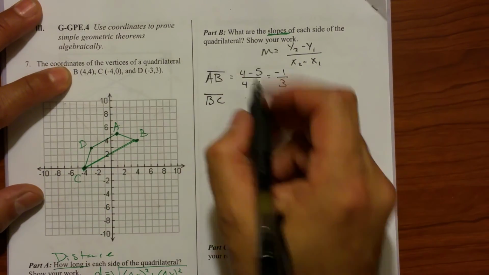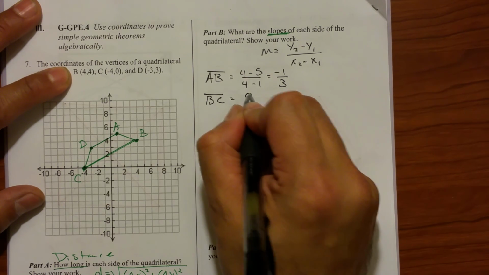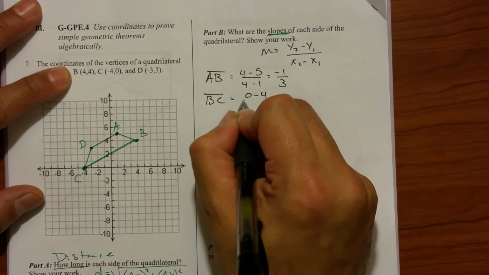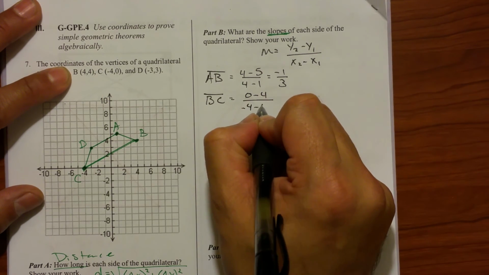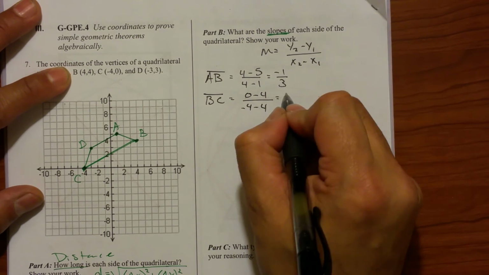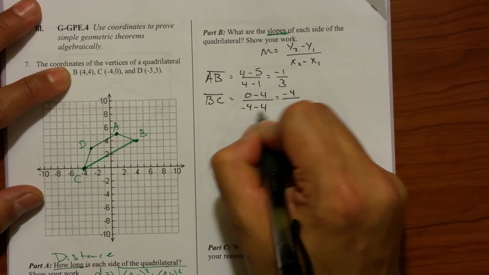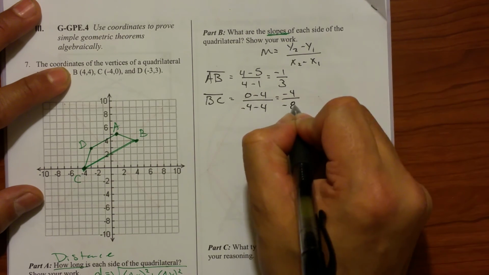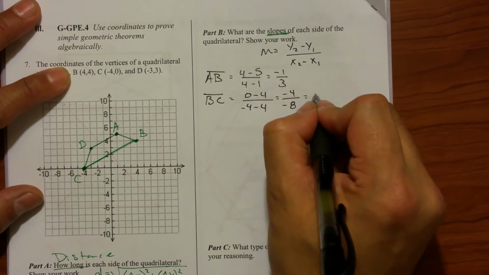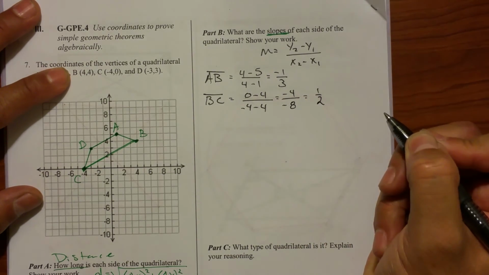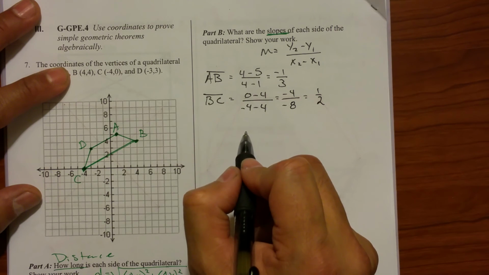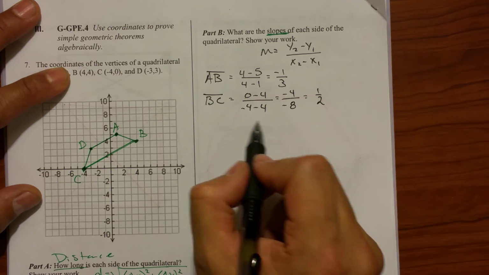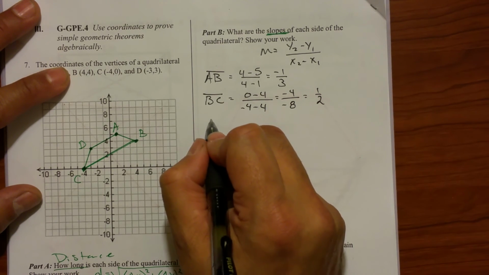Next one's going to be BC. From B to C, that's going to be 0 minus 4 over negative 4 minus 4. So it's negative 4 over negative 8, which comes out to be 1/2. The next one should be CD.